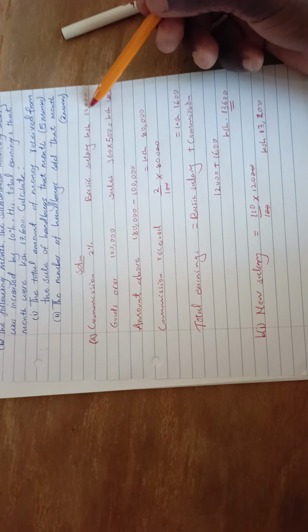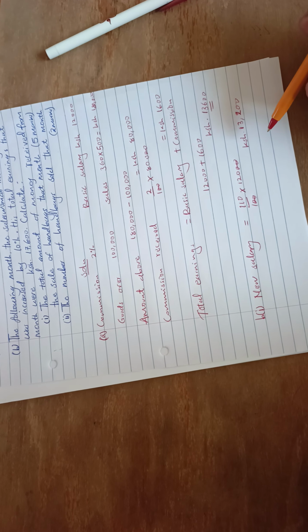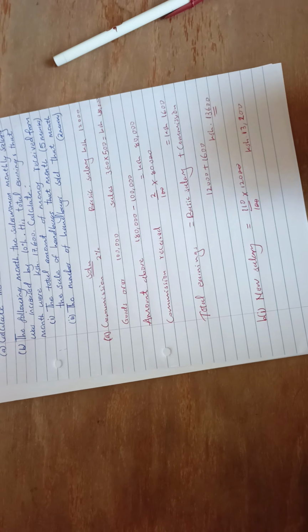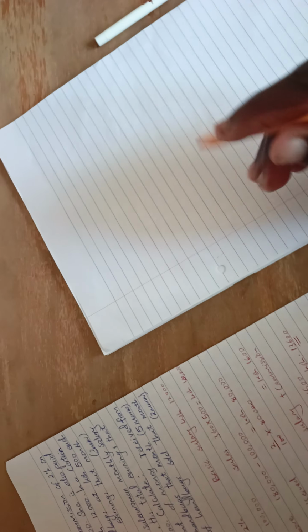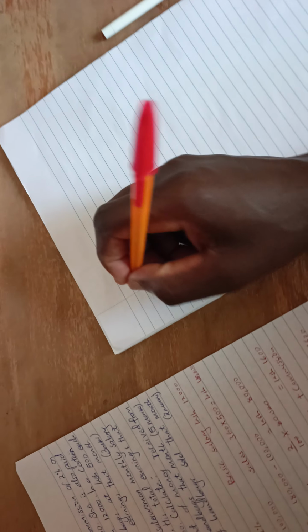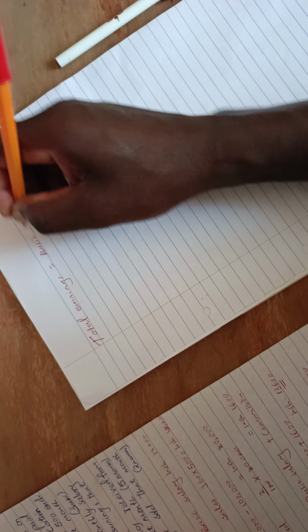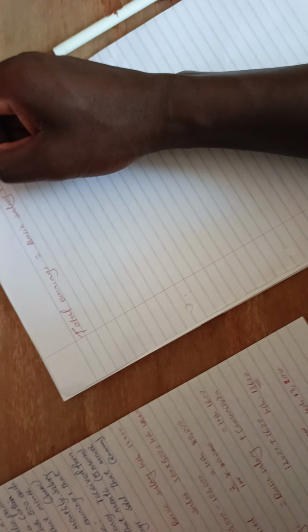Now, after this increase, we need to find the commission that this person received. Let us find another place to work out the commission. For us to get the commission, remember we say that total earnings is equal to basic salary plus the commission.